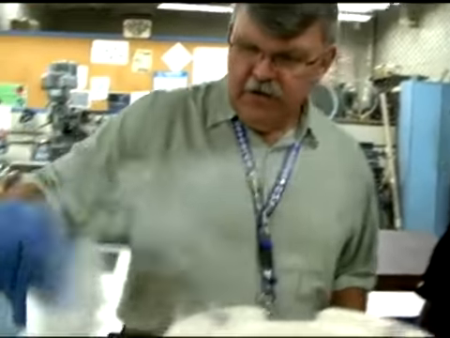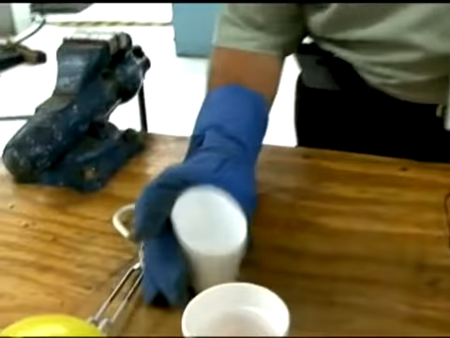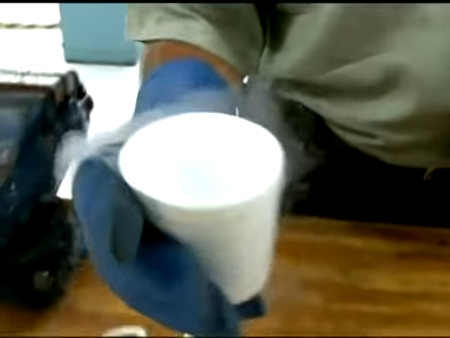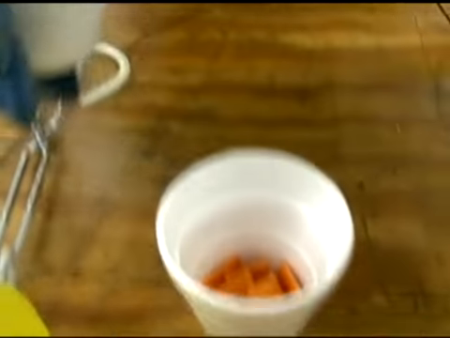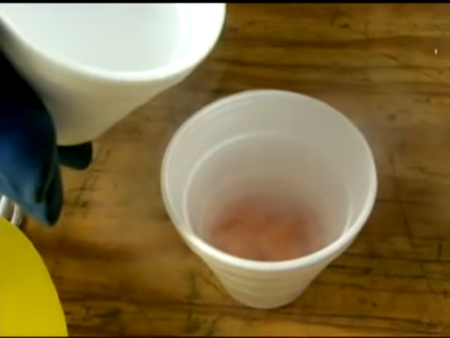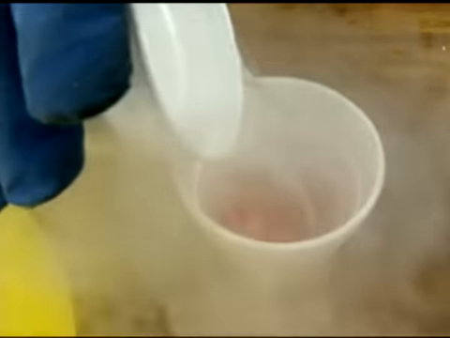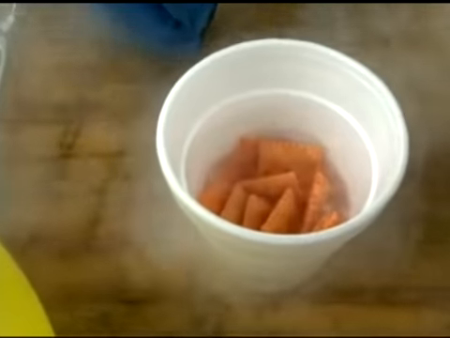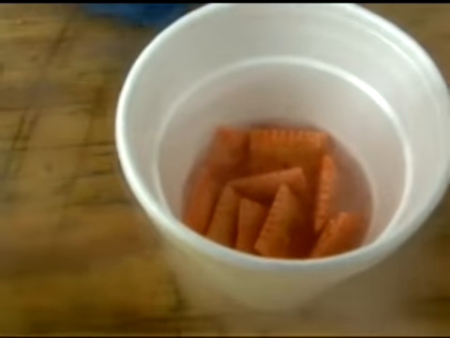Well, to demonstrate exactly how cold this is, and again, the nitrogen is minus 320 degrees. It looks like clear liquid, and we're just using small crackers, and we're going to cool those down and see what happens. It actually boils off. So there's a big temperature difference between the liquid nitrogen and the air.